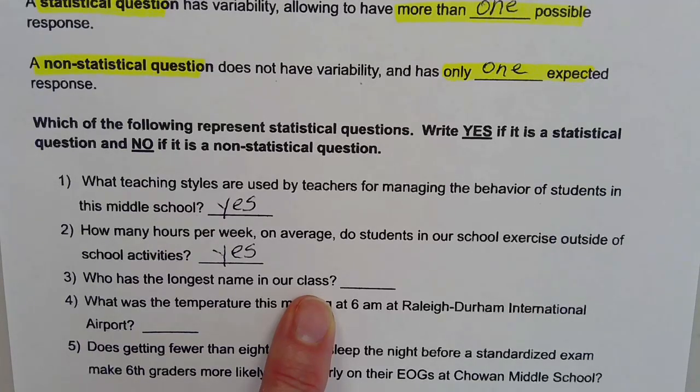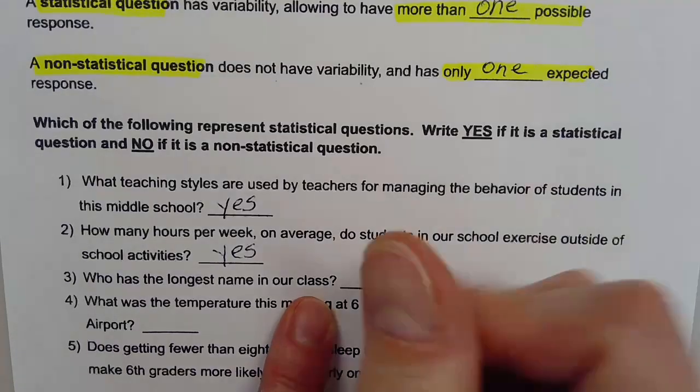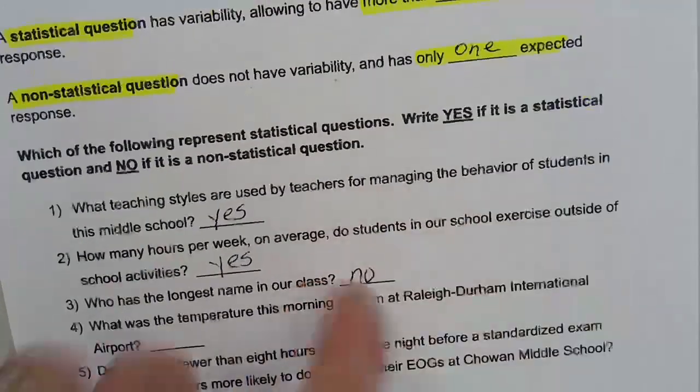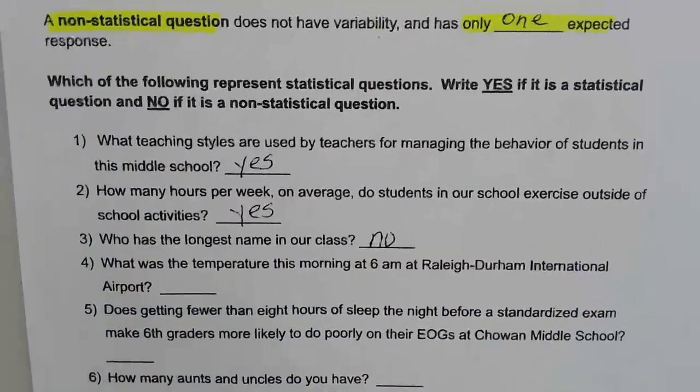So is this statistical? No, it's not, because it doesn't matter. We're going to get to that later. This is a no. The reason it's no is there's no variability. Everybody would hopefully agree that we could say, everybody write your name down, count the letters. We're going to have one answer for that question, so it's not statistical.